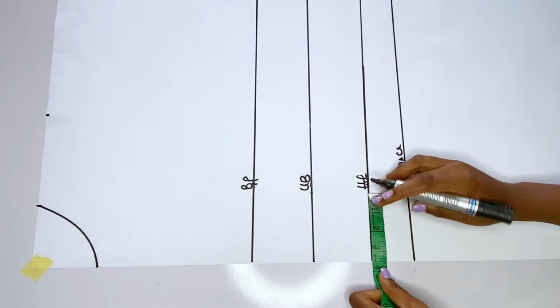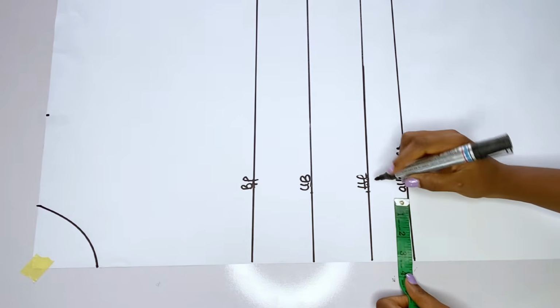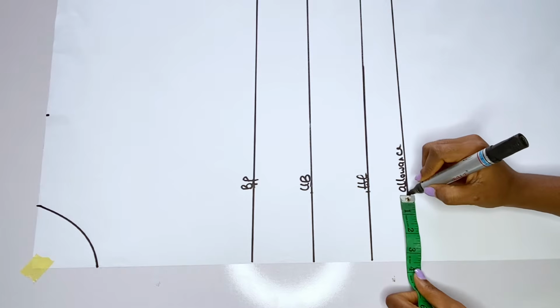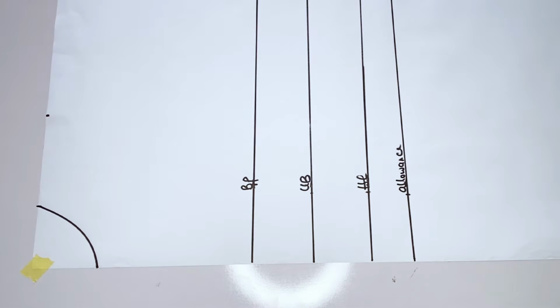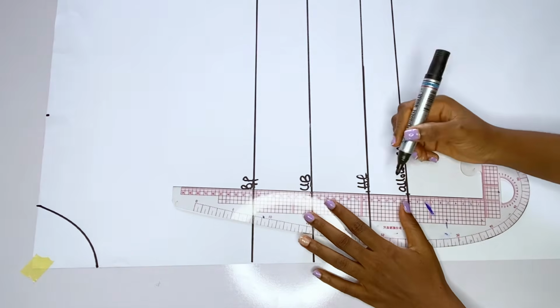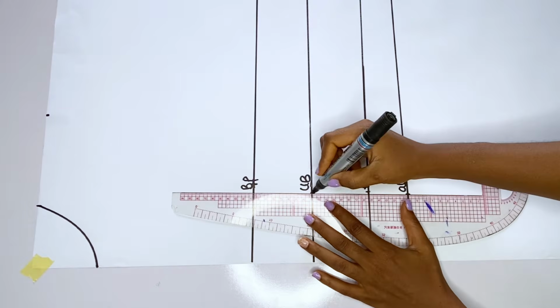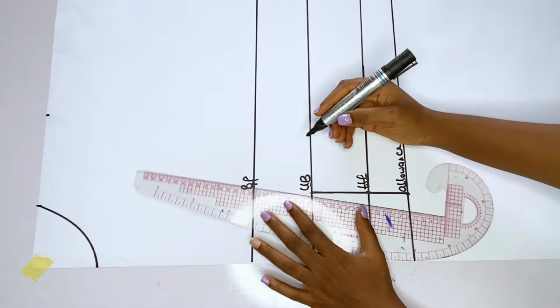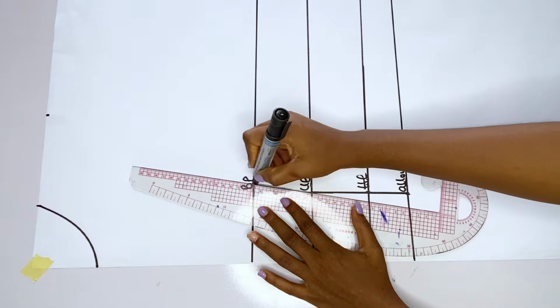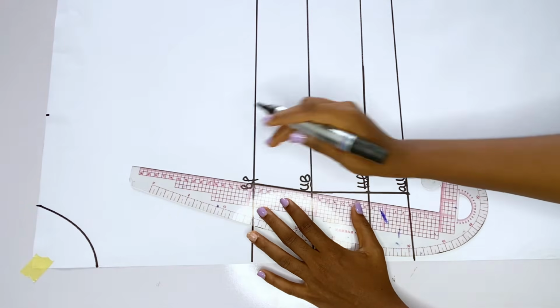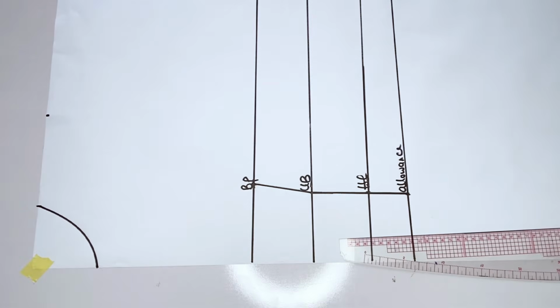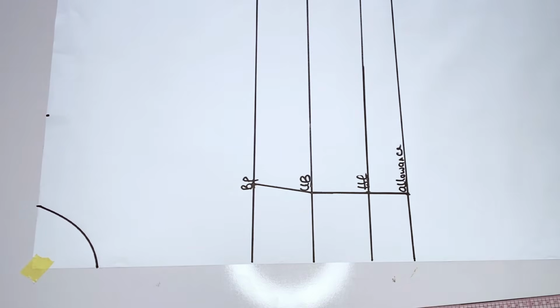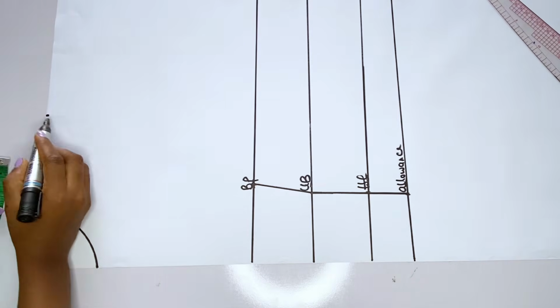Then at the under bust, 3.5, half length 3.5, allowance 3.5. You can see that I measured 4 at the bust point, but 3.5 at the under bust and the rest. It will give that a defined line or a defined shape. I'll connect the 3.5 line, and I'll connect the 3.5 to the 4 inches that I marked at the bust point. The next thing that we are going to do is to mark our shoulder dart line.